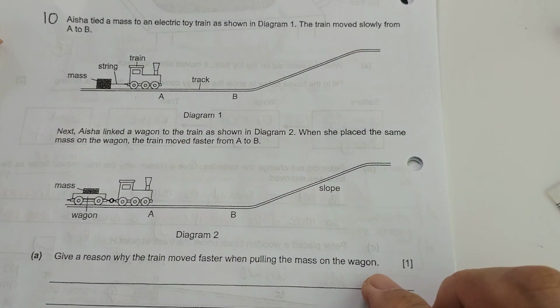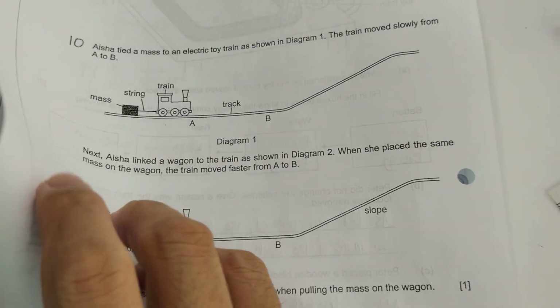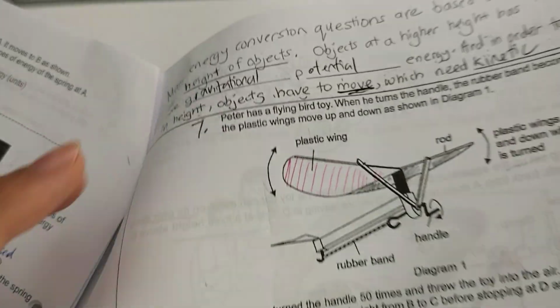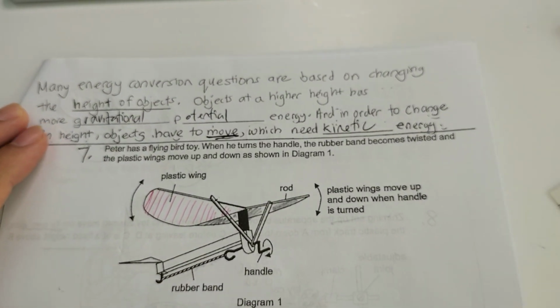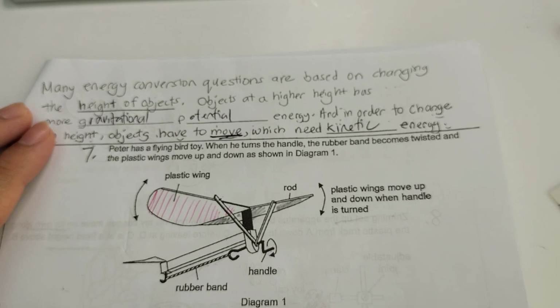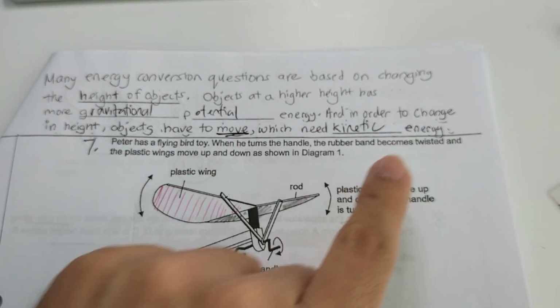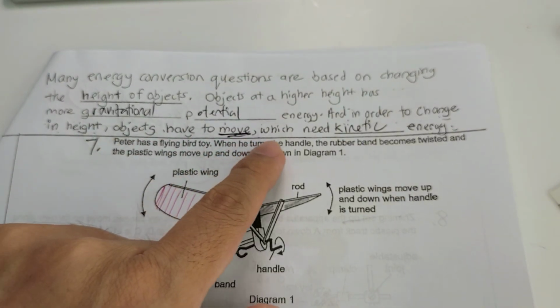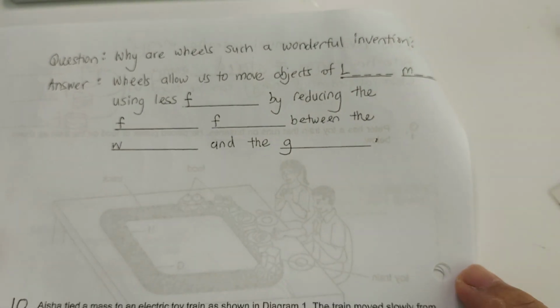Okay, again, another train question, another change in height question. So I will again refer you back to this set of notes here. Many energy conversion questions are based on changing the height of objects. Objects at a higher height have more gravitational potential energy, and in order to change in height, objects have to move, which needs kinetic energy. So you will see these ideas keep repeating themselves in many circumstances. So let's try to answer this.